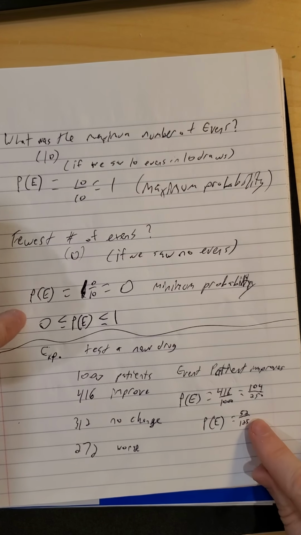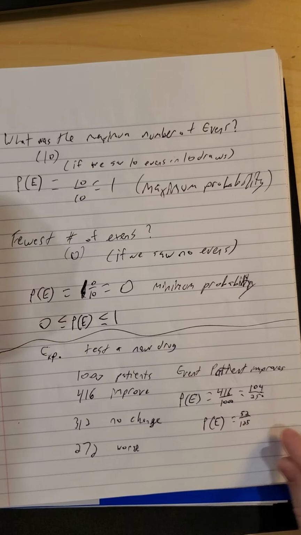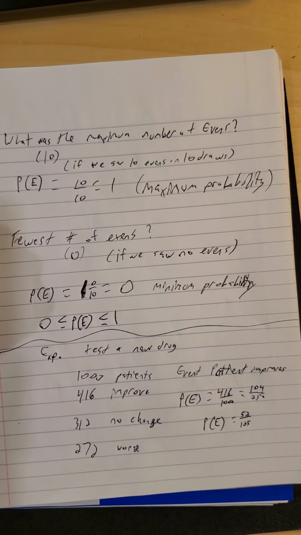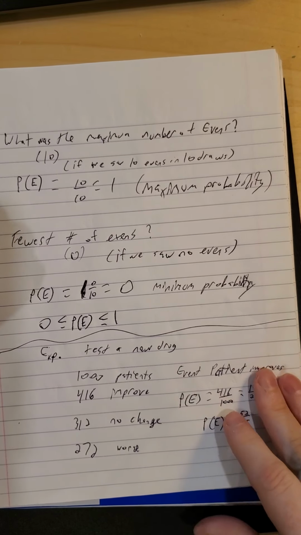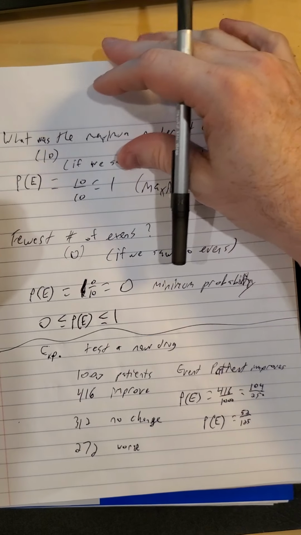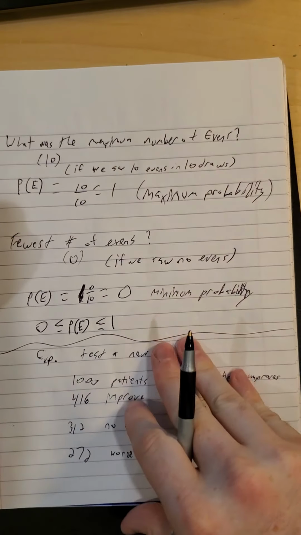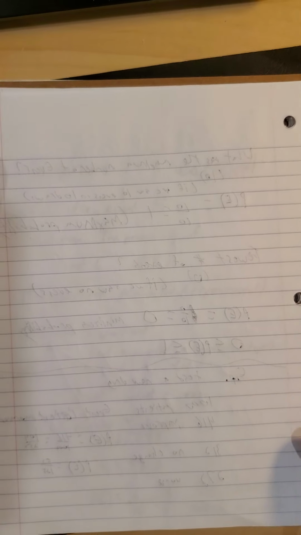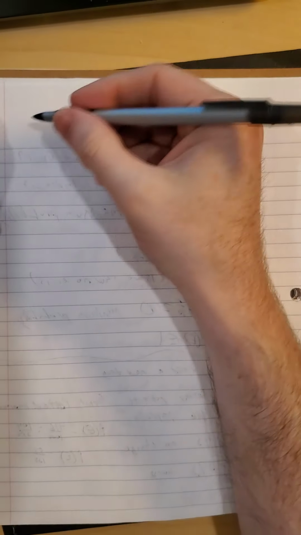In other words, it's either 0, 1, or a proper fraction. You'll see this used in genetics as well. The famous Mendel's peas experiment.